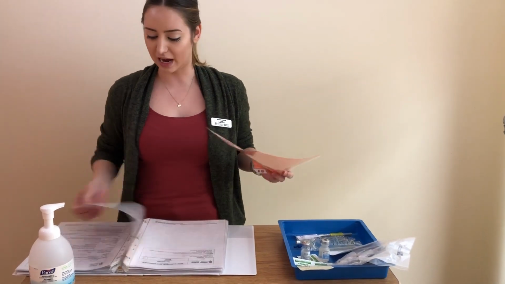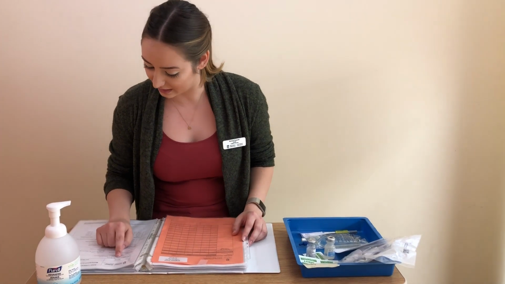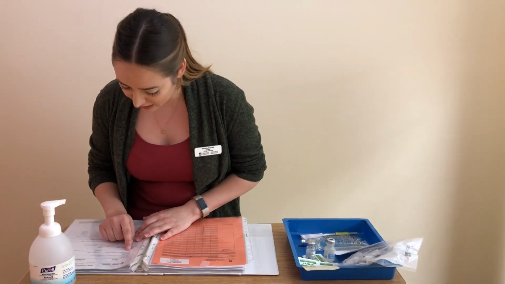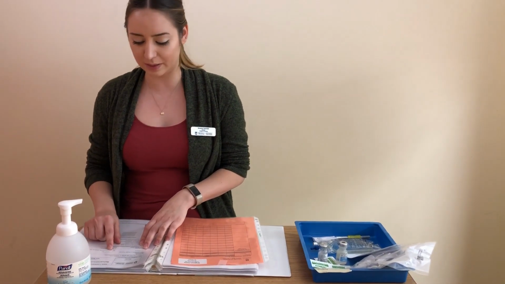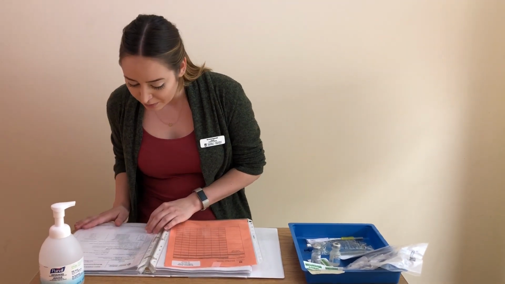Next, I'm going to go to my drug monograph and look at the methylprednisolone. It is a steroid, and it can be administered by a nurse or a student nurse, so I'm okay to give it. The usual dosage is 40 to 250 milligrams IV every 6 hours. I'm giving 75 milligrams, so that's right in the middle of that, so that is safe to give.